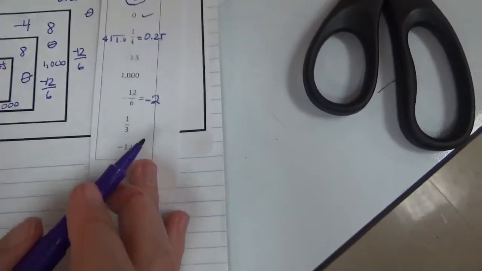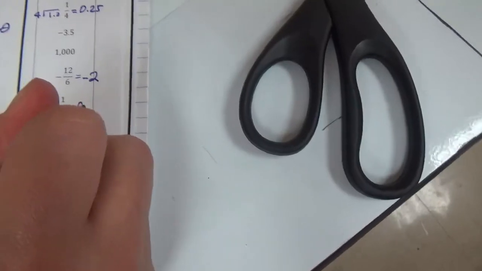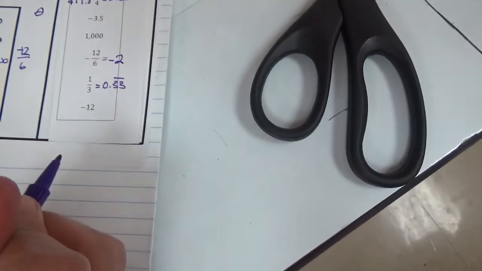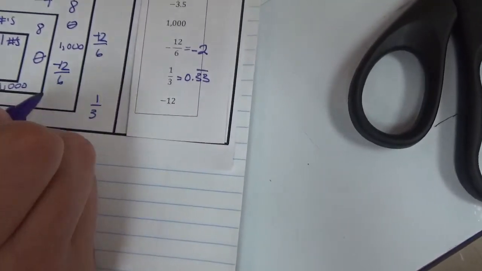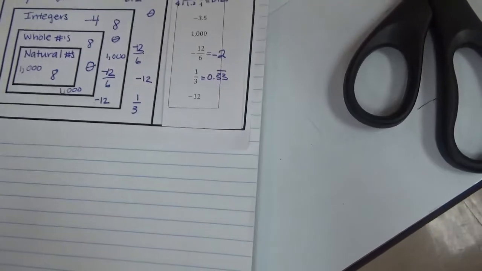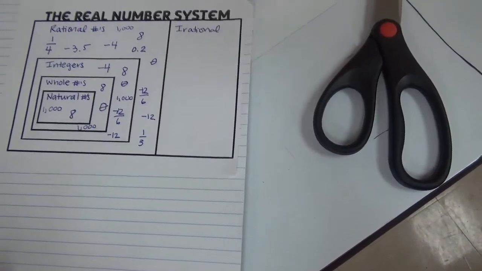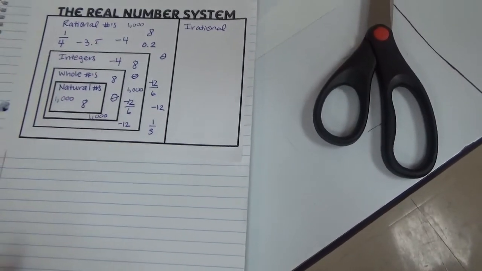All right, 2 more. 1/3 is the same thing as 0.33 repeated. So 1/3 is rational, whereas negative 12 over 6 would be an integer. That can also go in rational numbers. So now we've classified all of these different numbers.